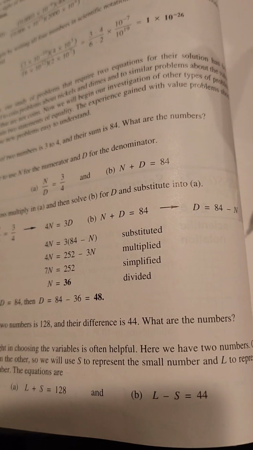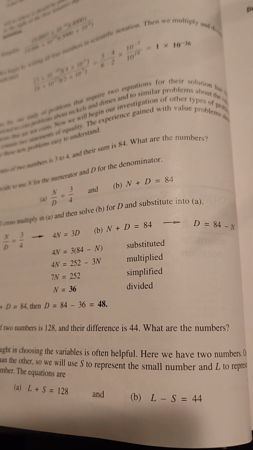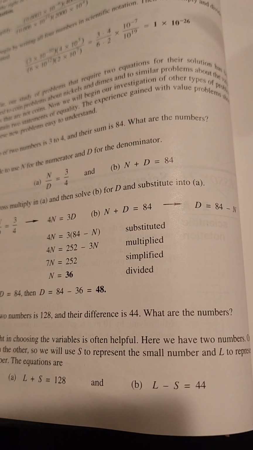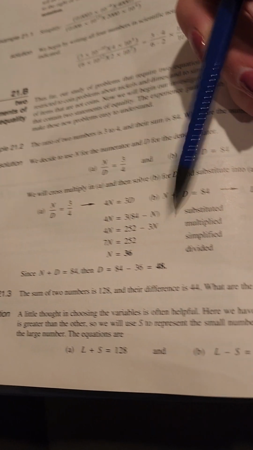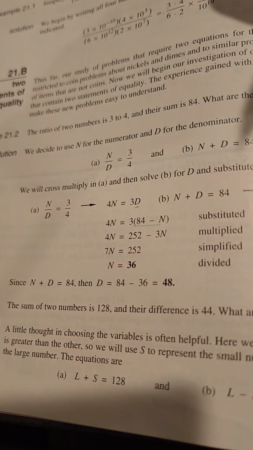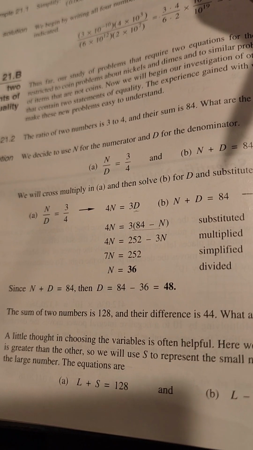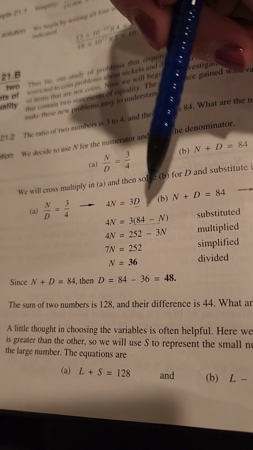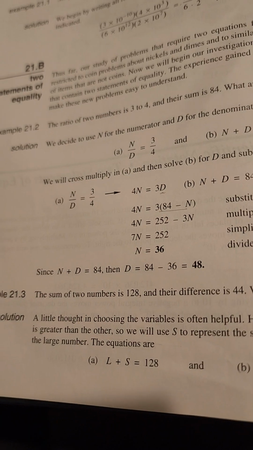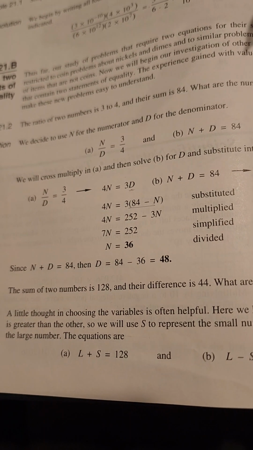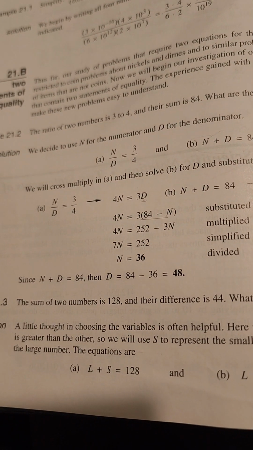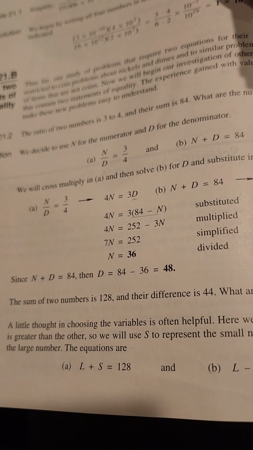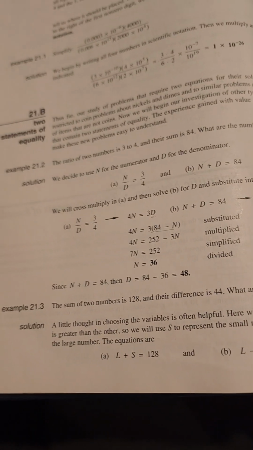So I let d equal 84 minus n. I could have let n equal 84 minus d. That would have been fine, but they just chose d. That's good. So now I plug that in here for d. And then I have 4n equals, I distribute that 3 out and I get n equals 36. Then I can plug that 36 back into this equation to get 84. And then the answer is 48 for d. All right.